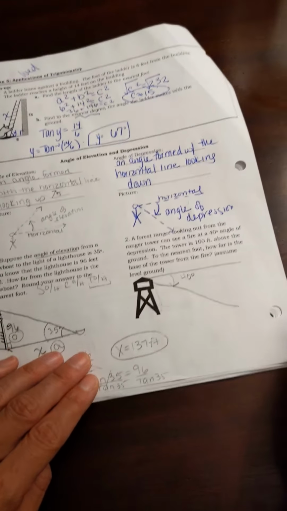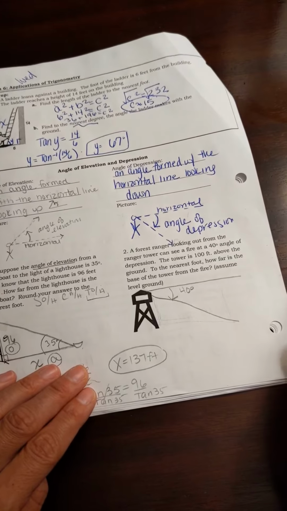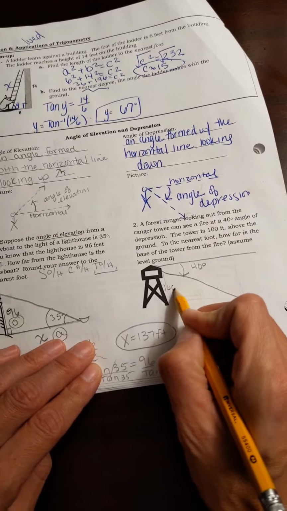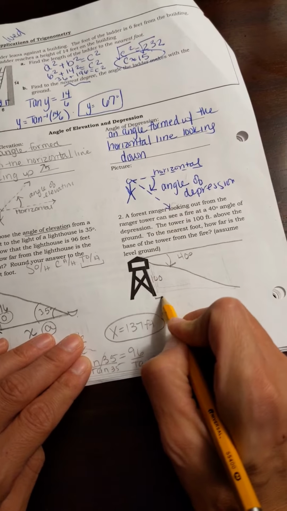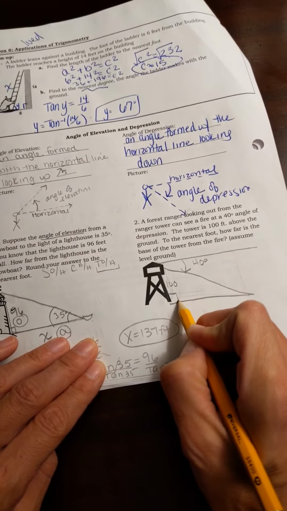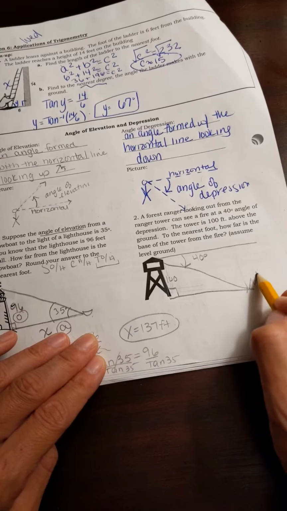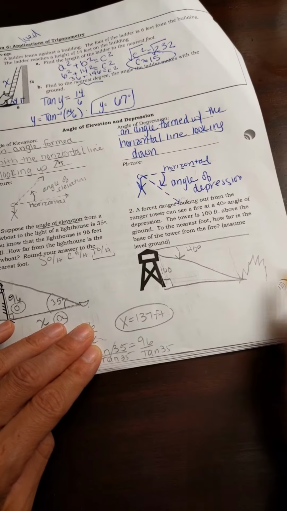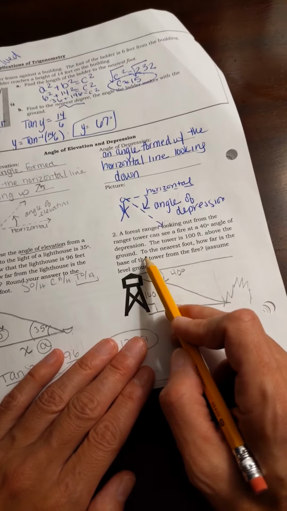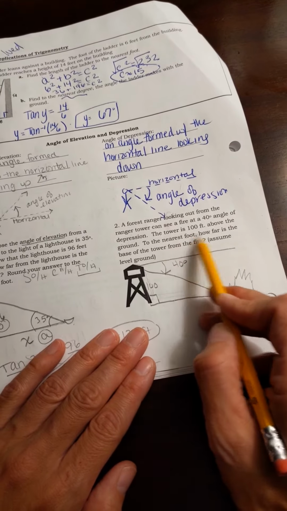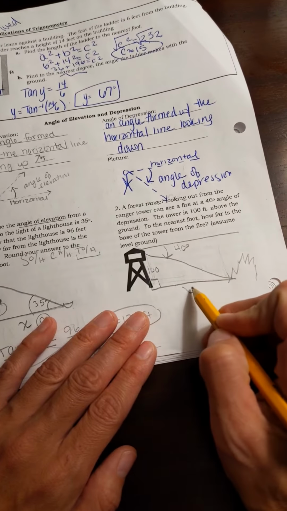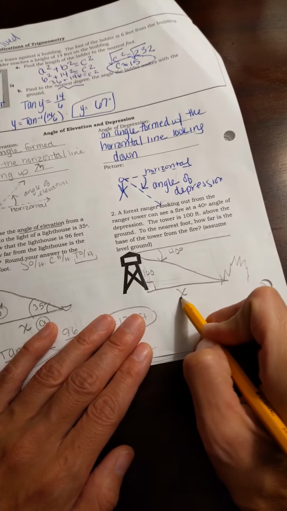Okay, let's continue reading. The tower is 100 feet tall. So this distance right here is 100 feet. I'm going to just use this triangle for now. Okay, there's the fire. Should I draw it? How's my fire? You guys miss my drawings? This is her. She's very artistic. So it says, to the nearest foot, how far is the base of the tower from the fire? So we're looking here.